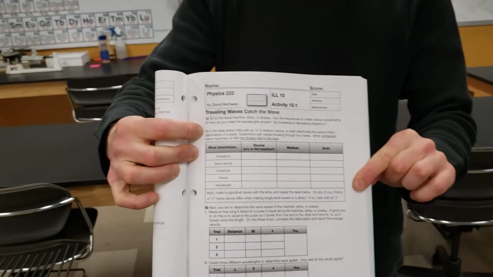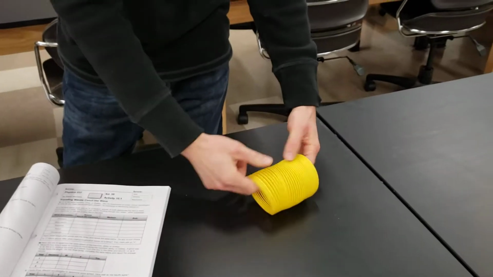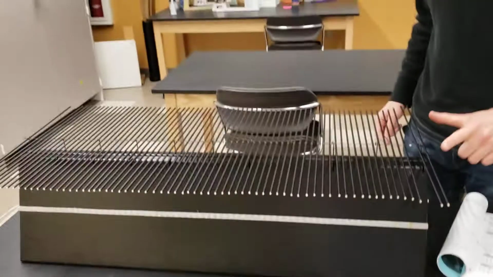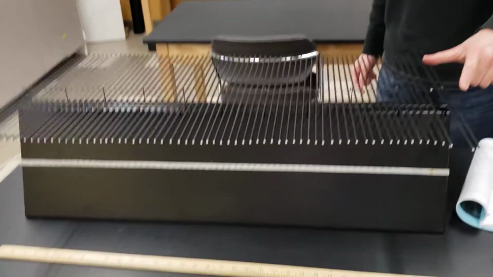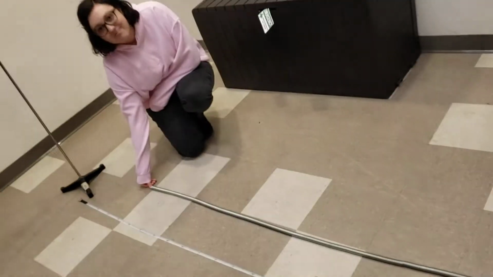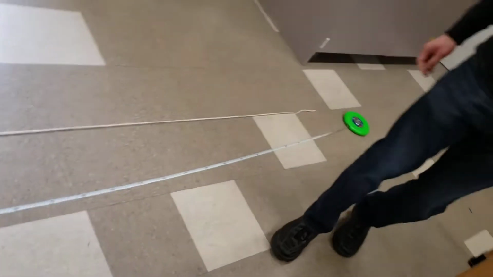Okay, so today we're going to be going over traveling waves. What you need for this lab are a slinky, a timer, a meter stick, your traveling wave machine, a snaky attached to a rope, and a student holding that snaky on one end, and a long tape measure.